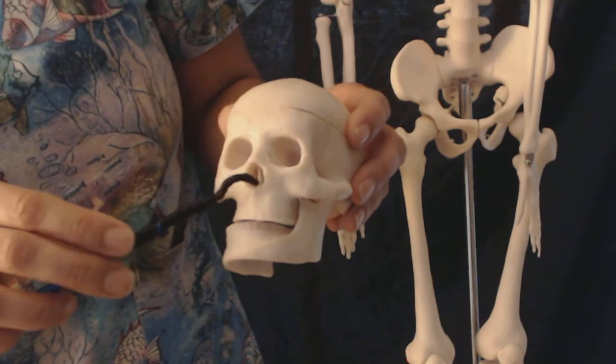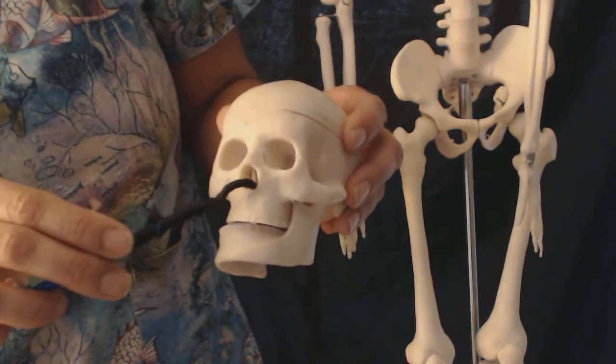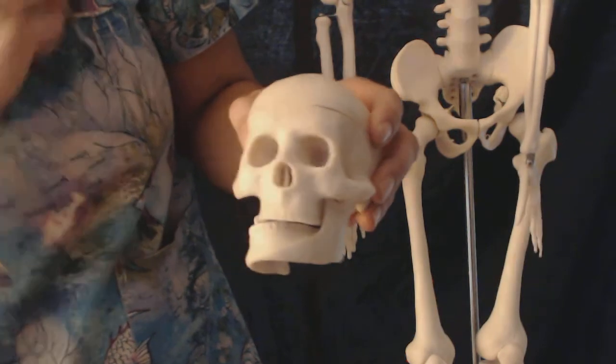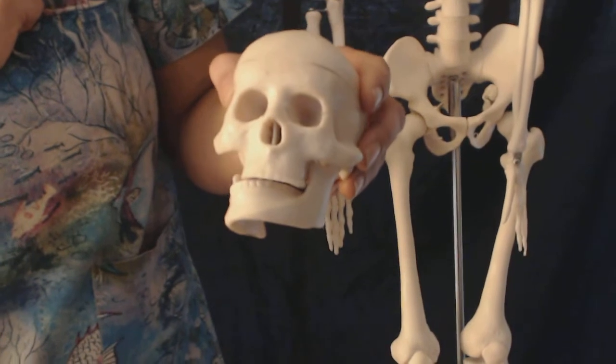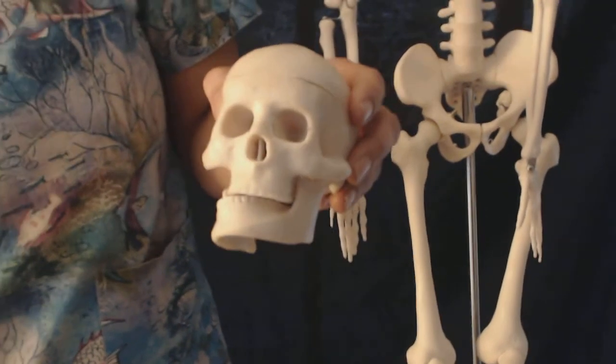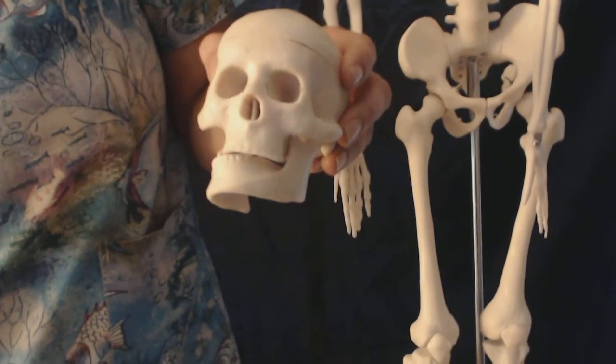Inside of the nasal area here, we have the inferior nasal conchae, sometimes called turbinates, because they cause air turbulence, warm and cool the air as we breathe it in, and filter the air with their mucous membranes.